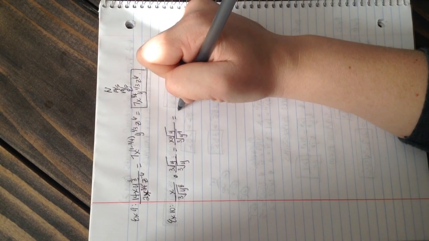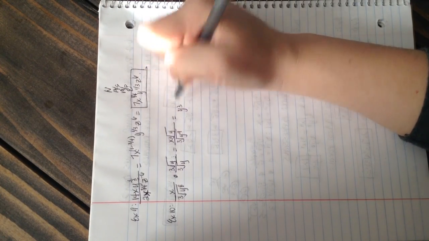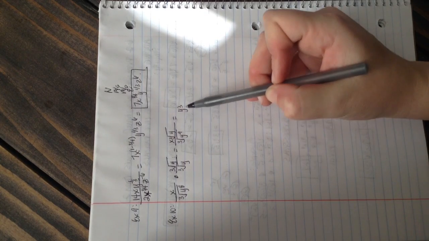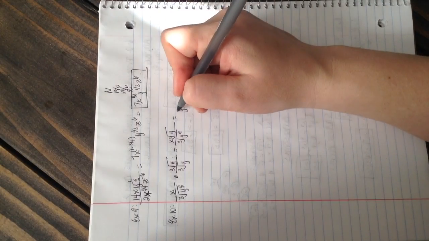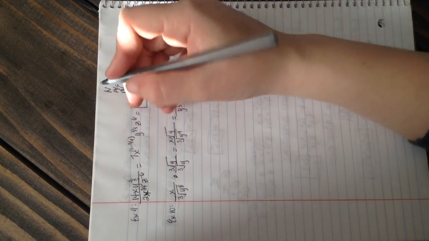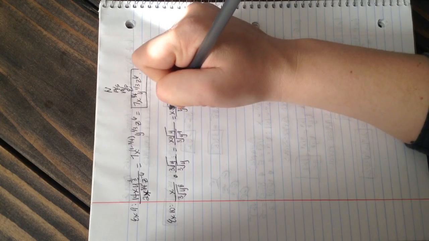So I get 3, y cubed, I mean. 3 goes into 9 3 times, y cubed, with none left over, so I don't have anything going in the radical. And then the top stays x to the cube root of y.